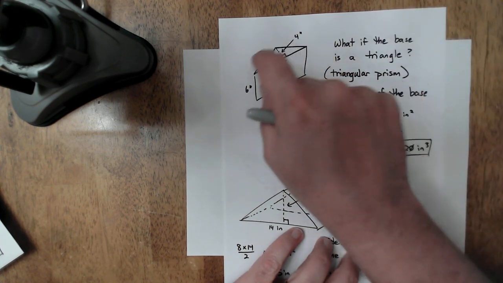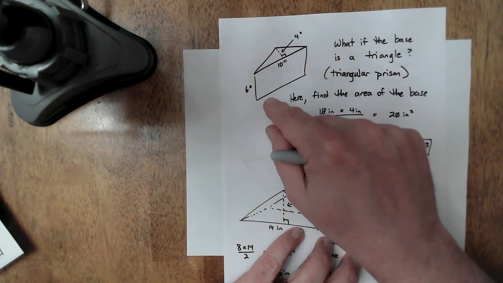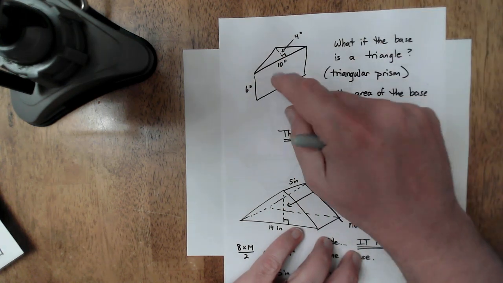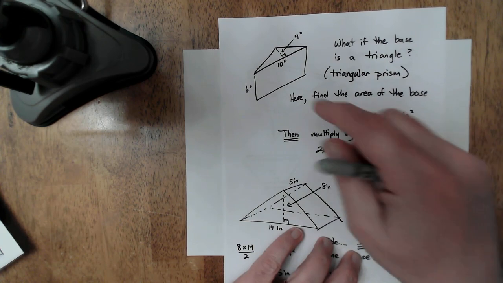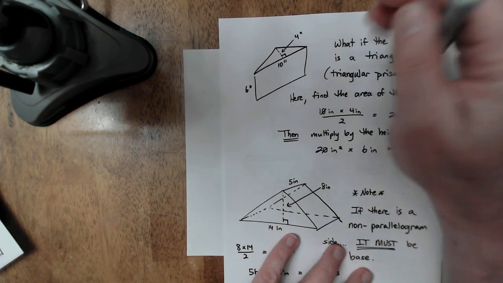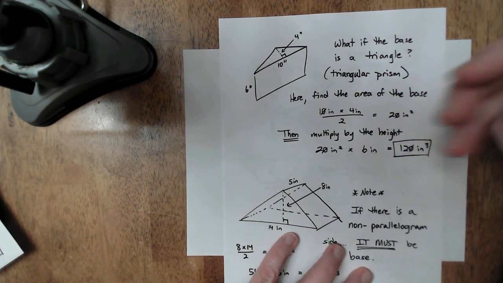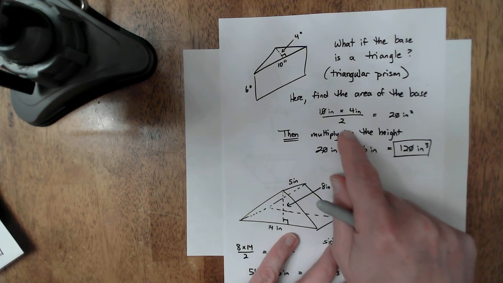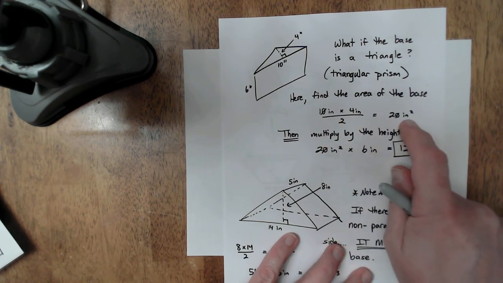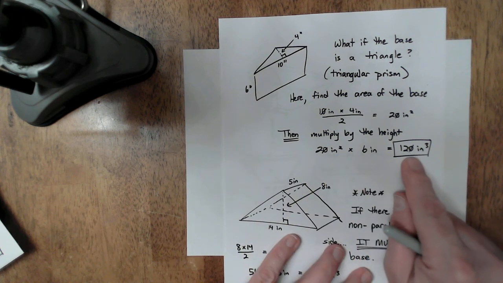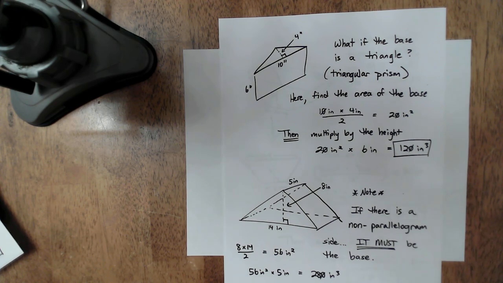Now the other 3 pieces around that triangular prism are going to be rectangles in this case. So that becomes a simpler matter of: we find the area of the base and then multiply it times the height, and that will give you the volume. The volume of that triangular prism would be 20 inches squared times 6, which is going to be 120 inches cubed. Keep in mind, we're talking volume now. We're not talking about surface area.